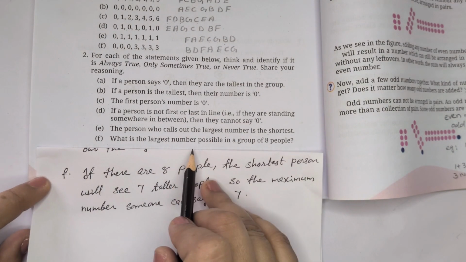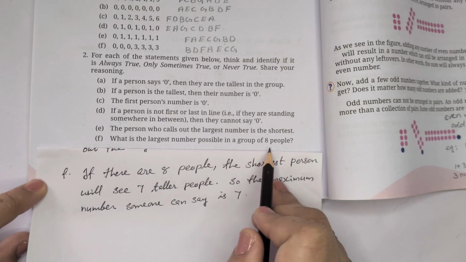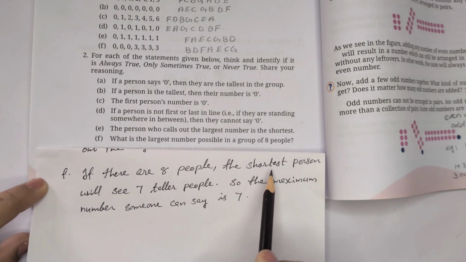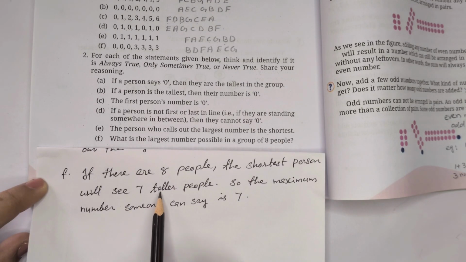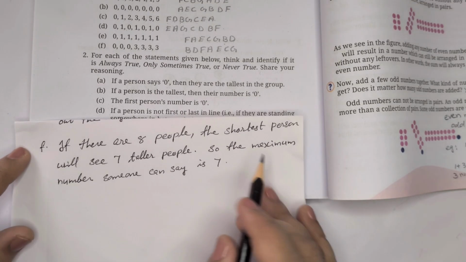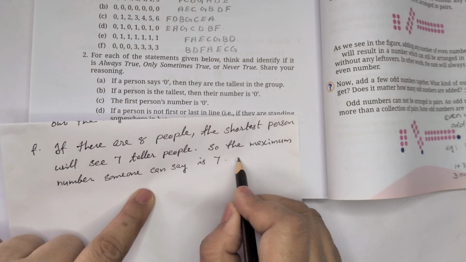Here, what is the largest number possible in a group of 8 people? If there are 8 people, the shortest person will see 7 taller people. All 7 are in front of him and the shortest one is standing at the back. Then the maximum number he can say is 7. Total 8 people, all are in front.